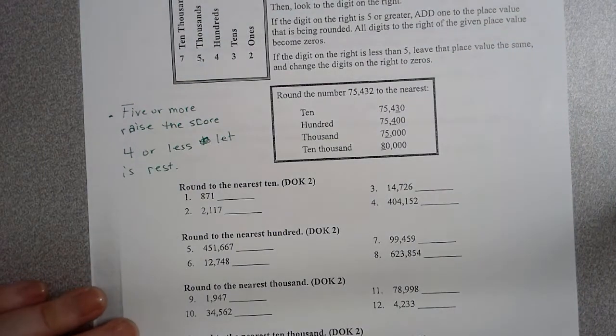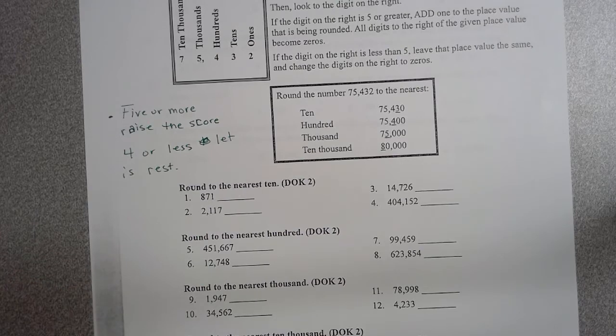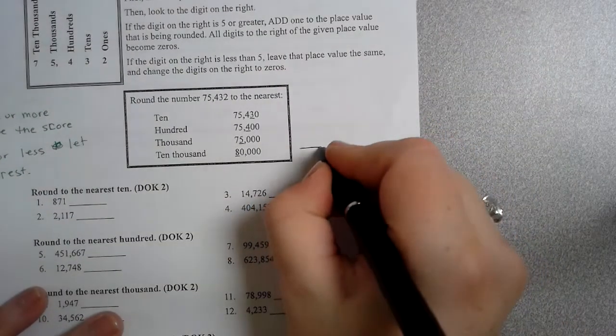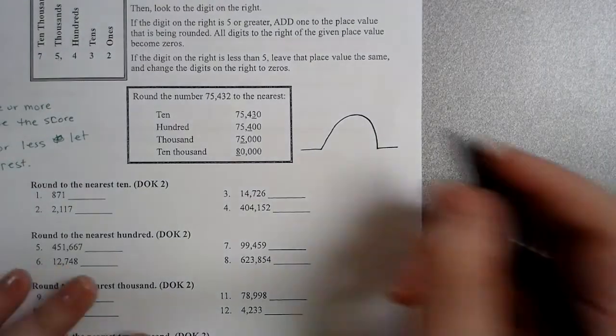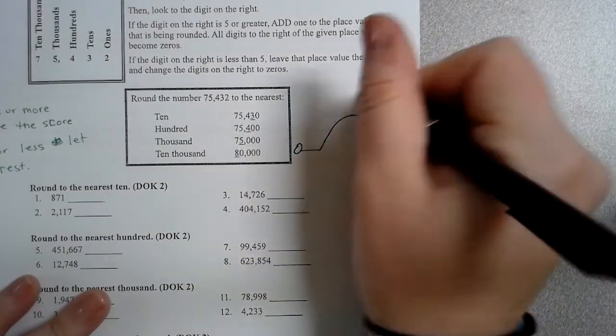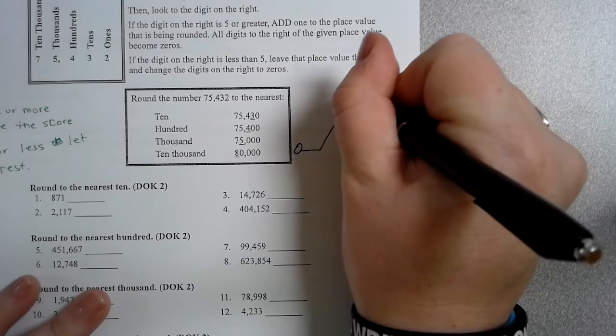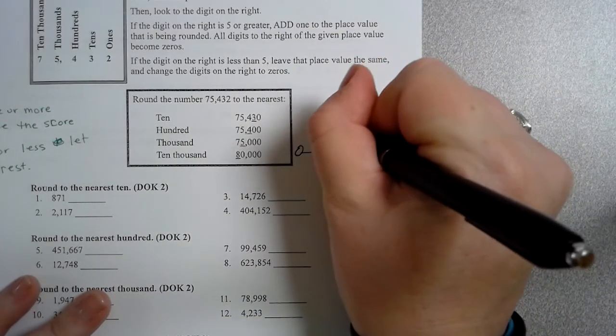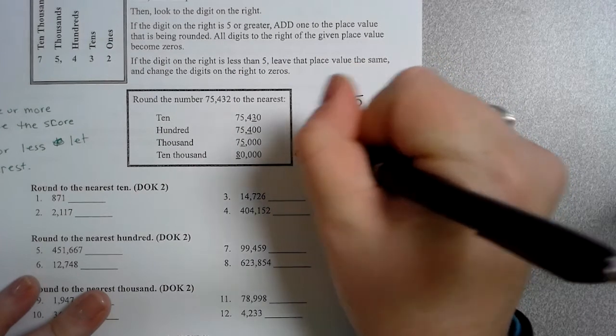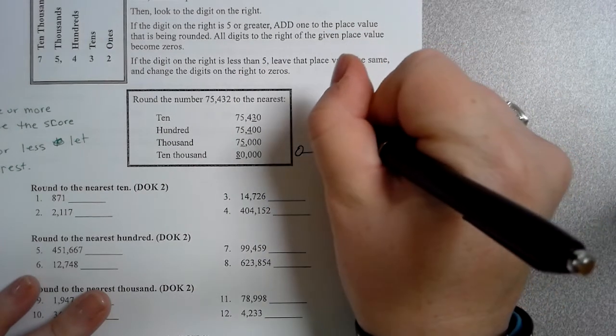And another way to look at this is if you think of a roller coaster. The halfway mark of a roller coaster would be the 5. Okay, so we have 4, 3, 2, 1, and then of course you have your 0.